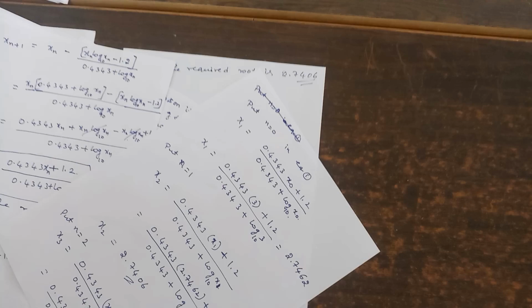Now substitute in equation star. If I substitute in equation star, what do you get here? x n plus 1 equals x n minus, what is f of x? x into log x base 10 minus 1.2, divided by 0.4343 plus log x n, because we want f of x n here. Since we need x n, wherever x is there it becomes x n, divided by f dash of x n. So wherever x is there, we will get x n.